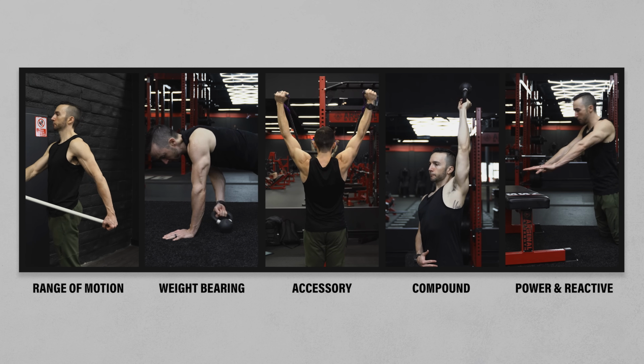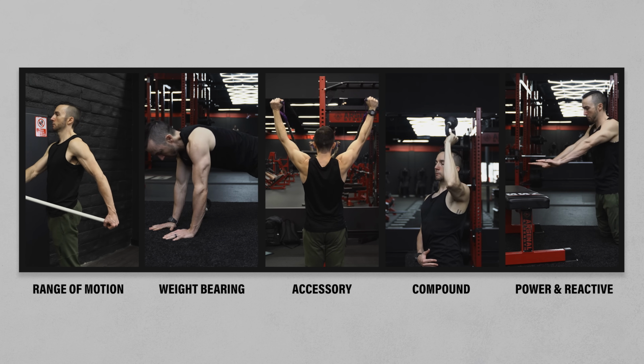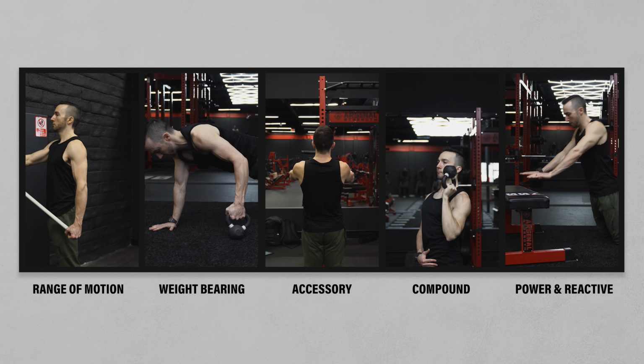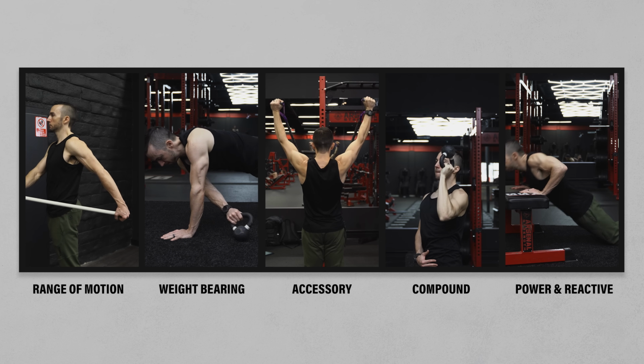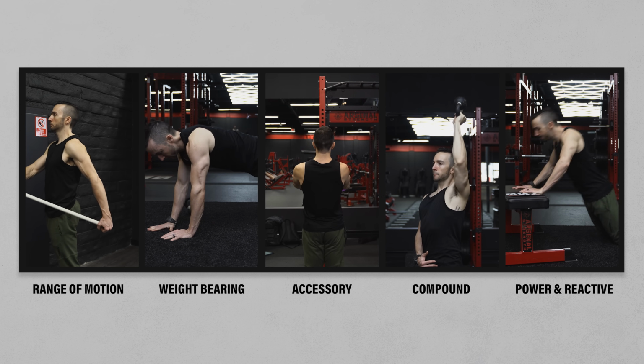The comprehensive rehab program that I'm going to present will consist of 5 overlapping categories of exercises that will focus on improving your range of motion, strength, stability, and power in all directions. These exercises will generally follow a continuum.